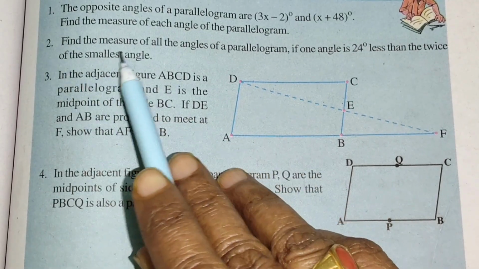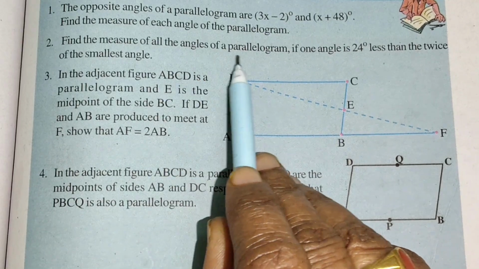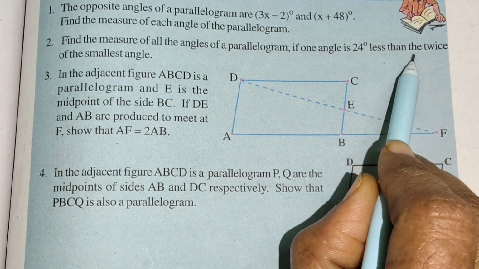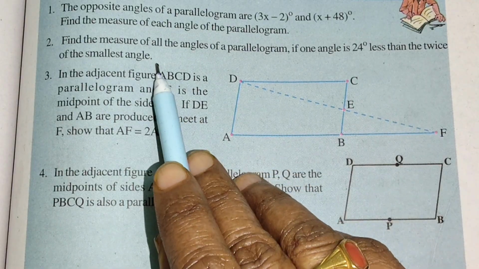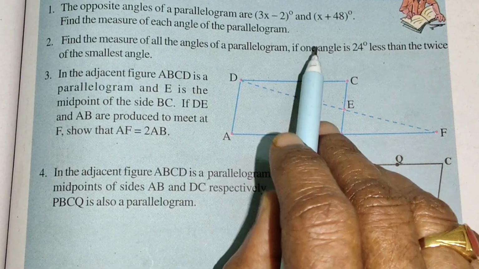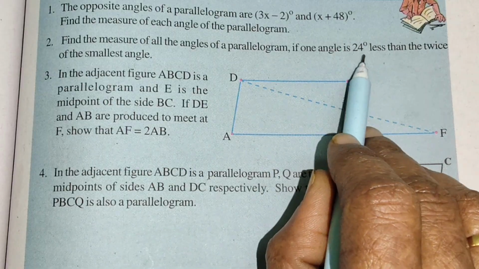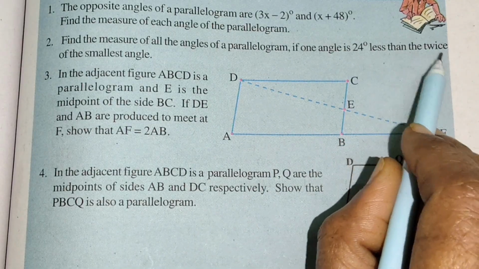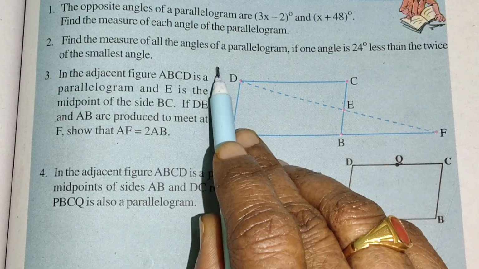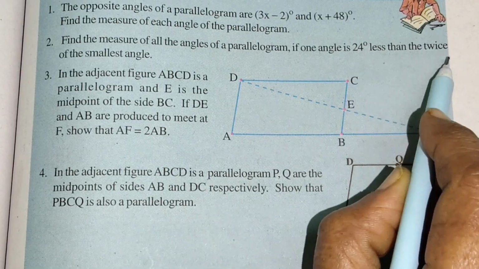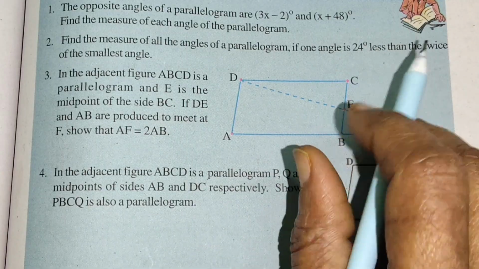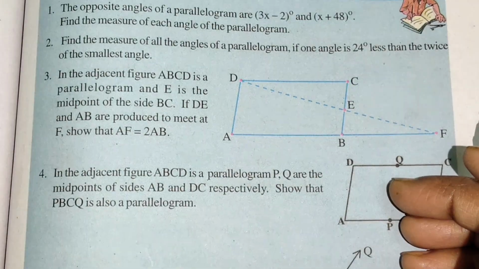Next, second question: find the measure of all the angles of a parallelogram if one angle is 24 degrees less than twice the smallest angle. Here the relation is given in angles, so we find the four angles.